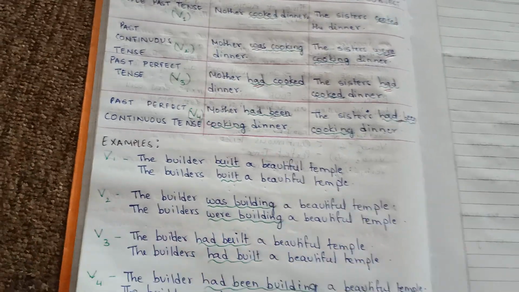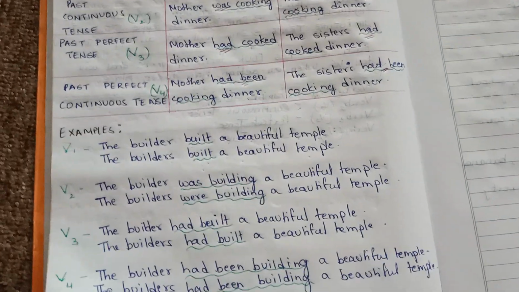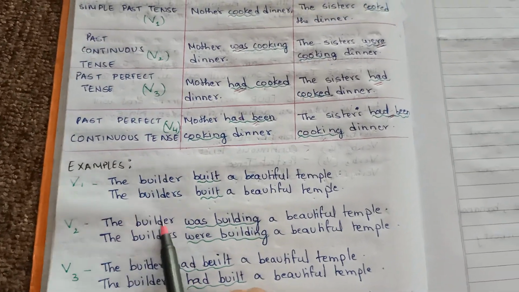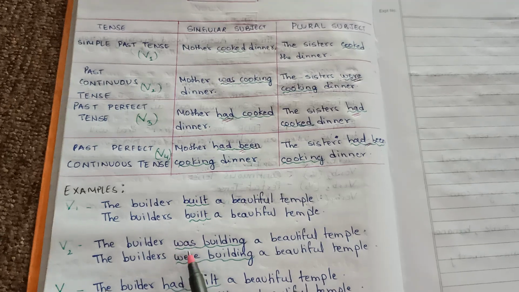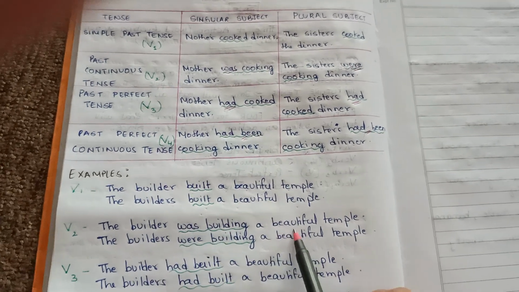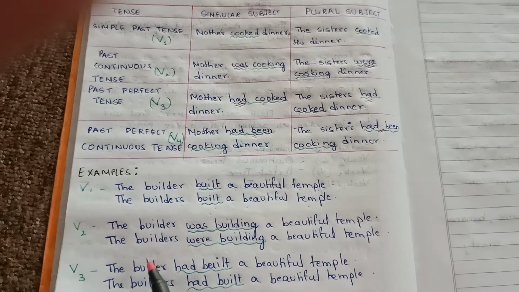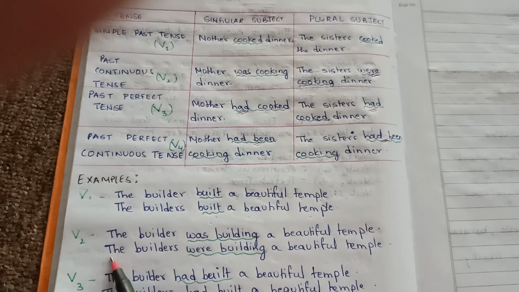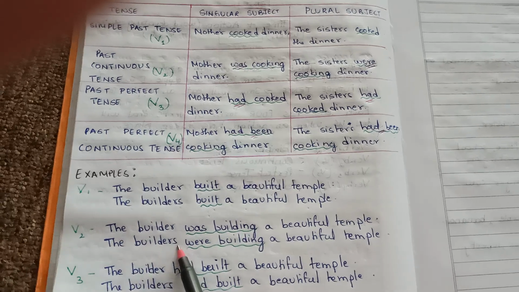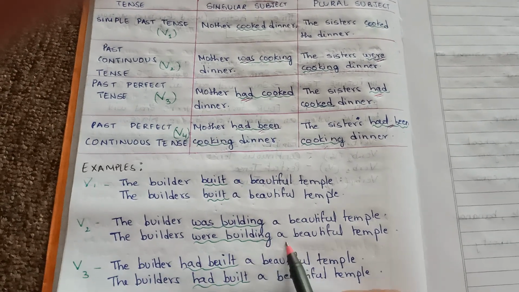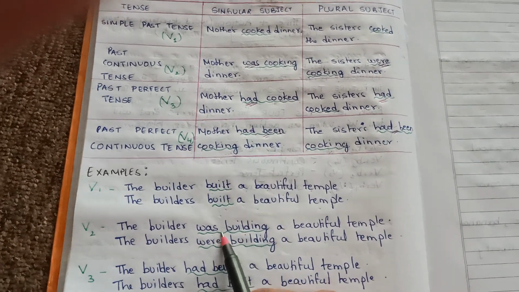Now in verb 2 form, let's see. Singular subject, the builder, but as we discussed, our helping verb is different, was building a beautiful temple. And here the builders are plural subjects, so the builders were building a beautiful temple. So was and were.